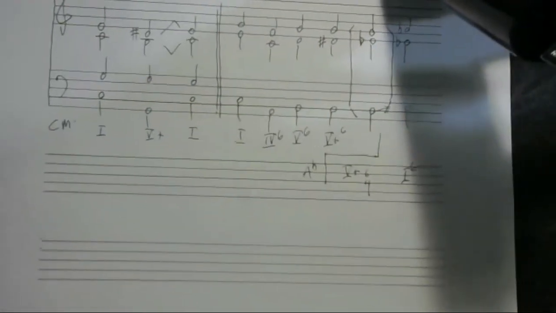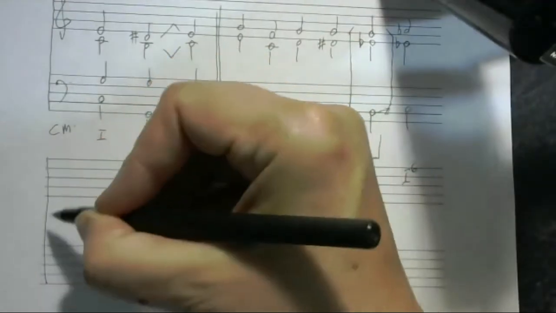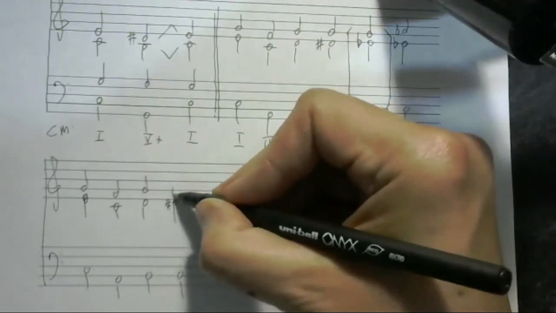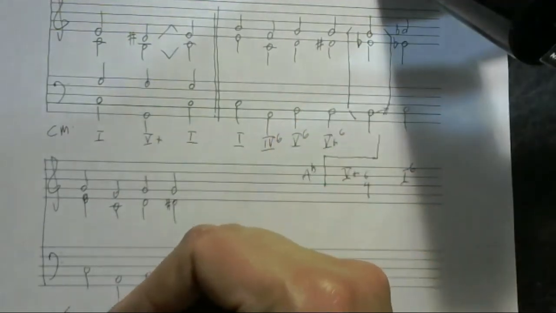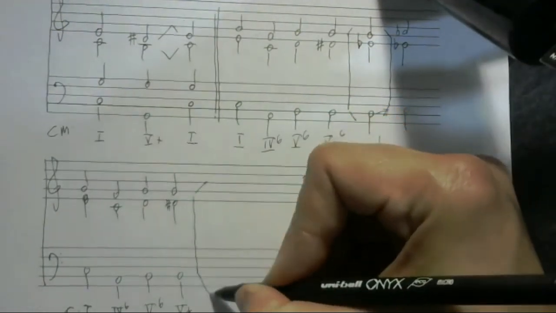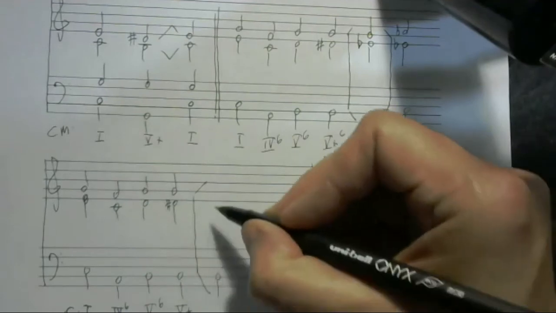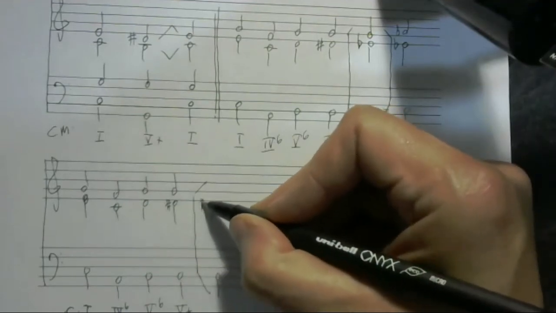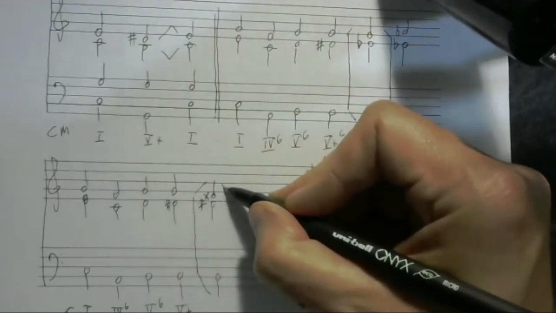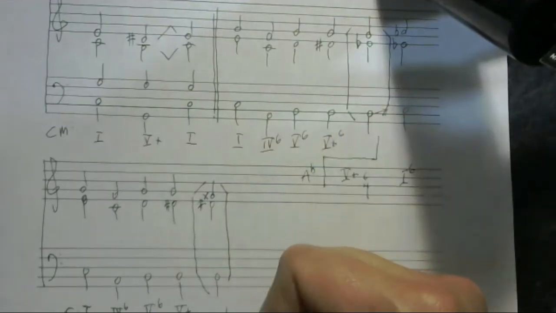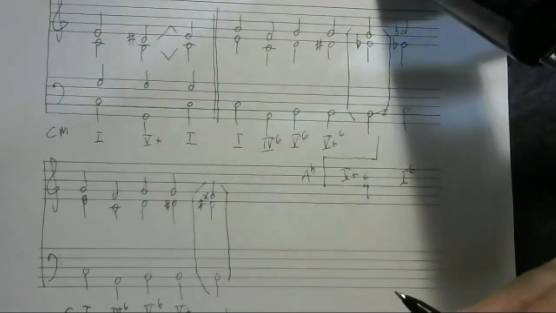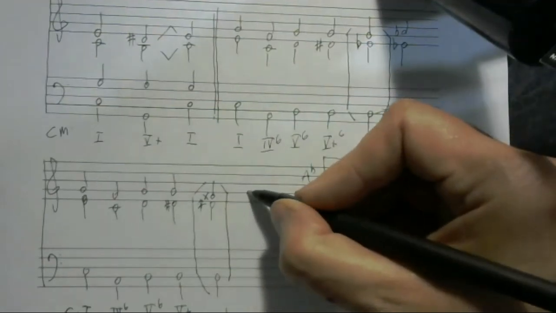Let me show you a different enharmonic interpretation. Okay, so again, we have a 5 augmented 6 chord. But now I'm going to resolve this as if it's this chord, B, D sharp, and F double sharp. So that chord in the key of E major is a root position 5 augmented triad. And that chord is going to resolve like this.